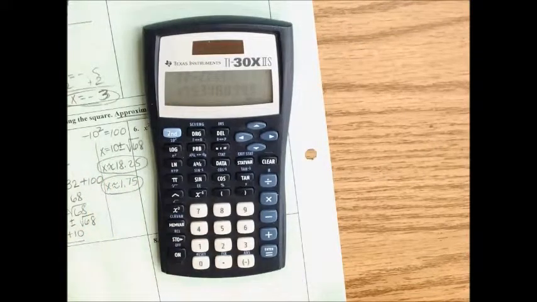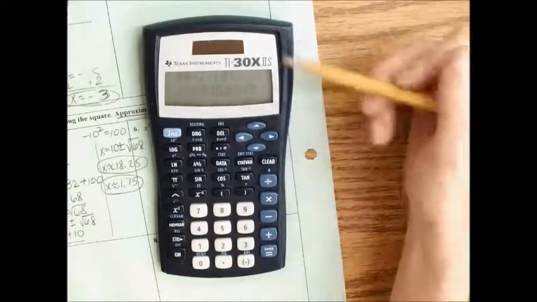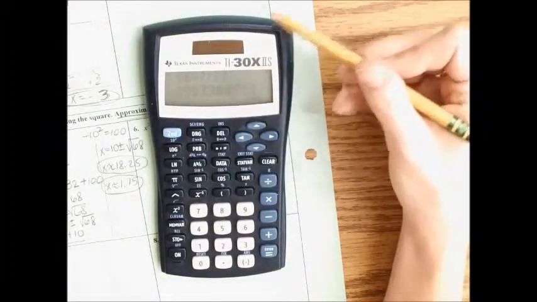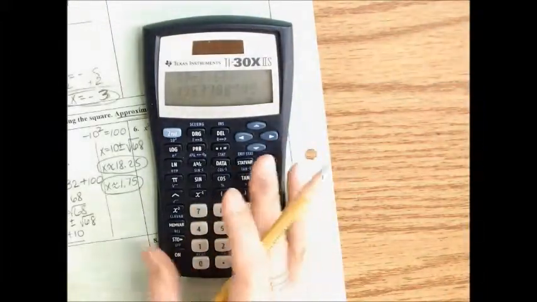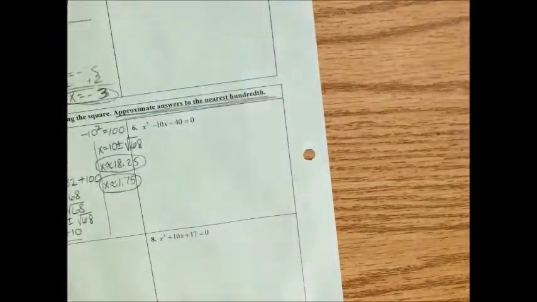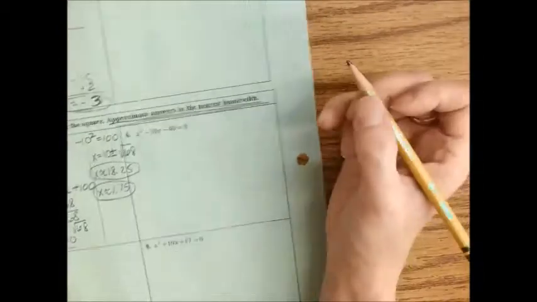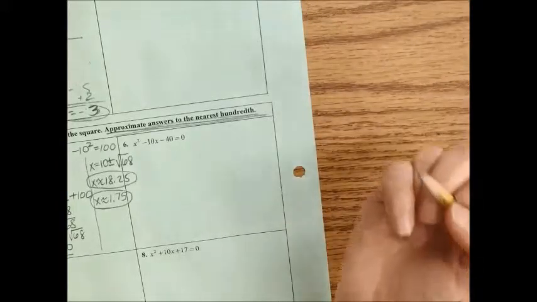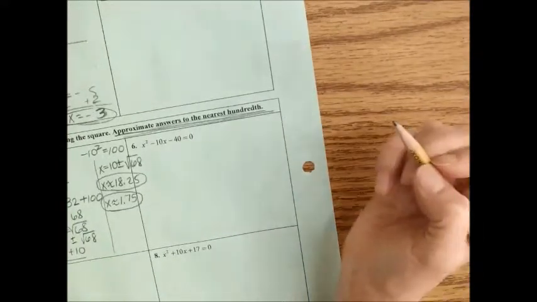With the graphing calculator, you just scroll up. You hit the up button and it'll bring that operation back down. I'll go over that with you guys in class with the graphing calculator. Okay, so for number 6, let's walk through this process again.